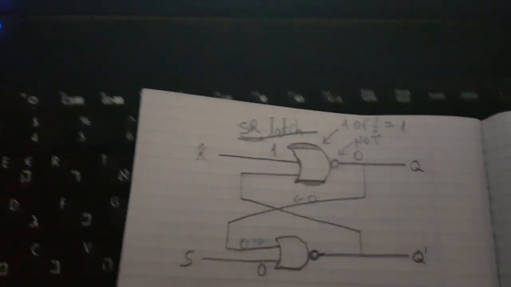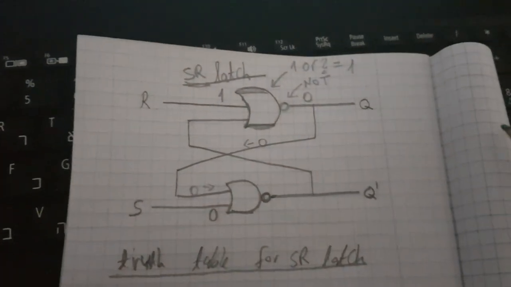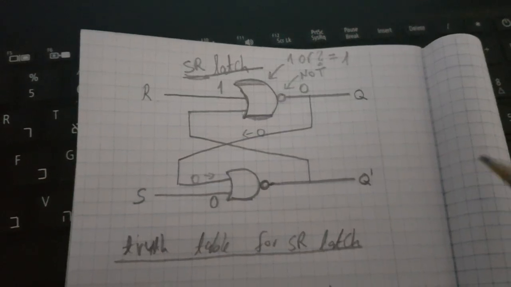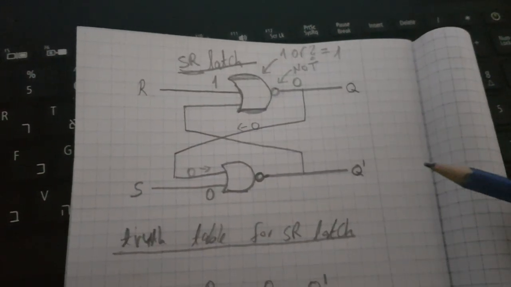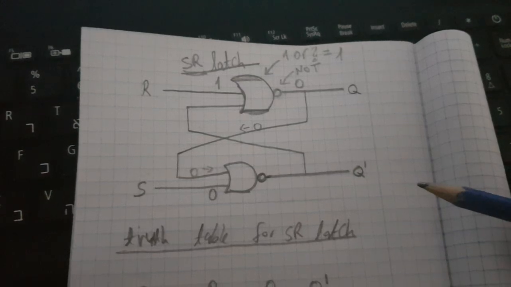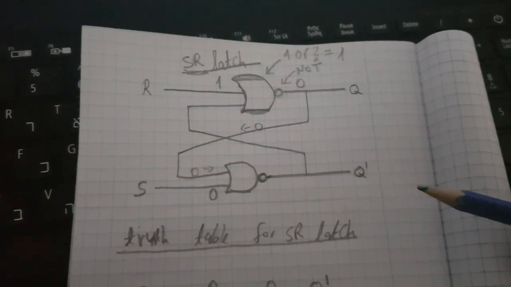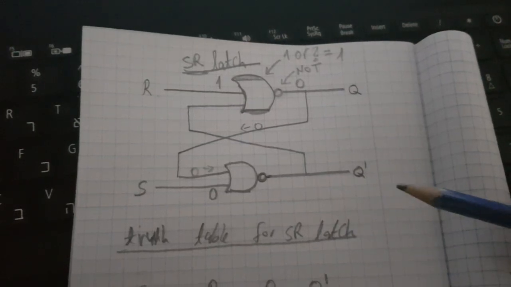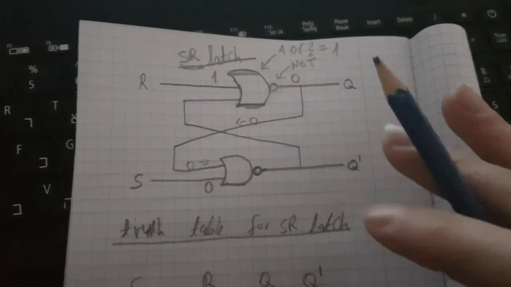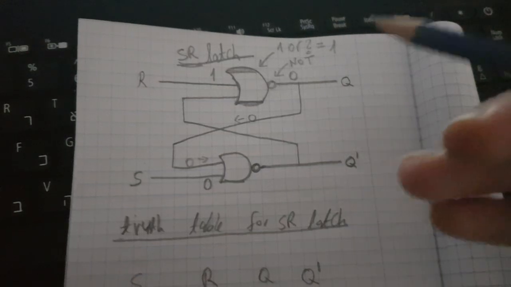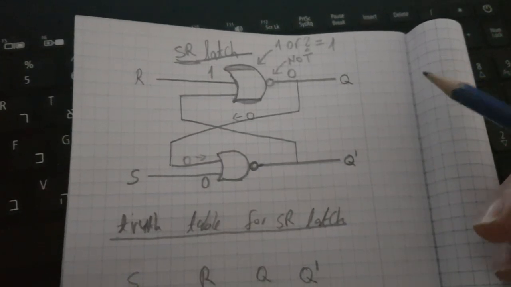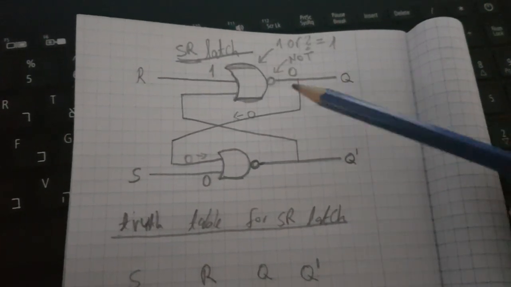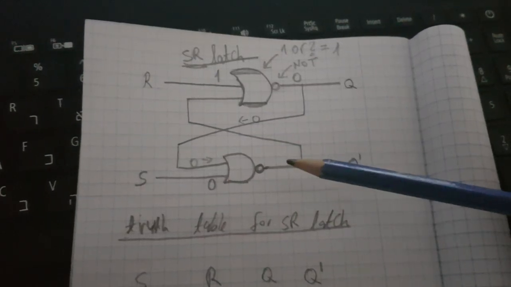Okay, so let's talk about SR latches, which are very basic units for memory. There are better components in circuits, like the D-latch and flip-flops, but the SR latch is a very basic thing on which other things, like the D-latch and flip-flops, are built. So it's important to understand this component.